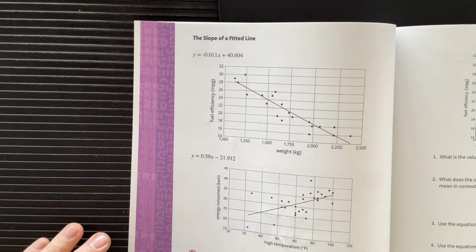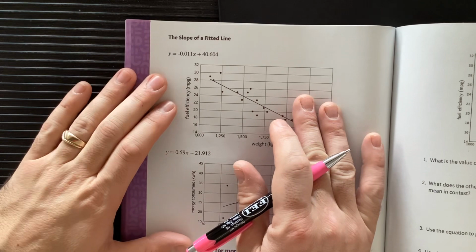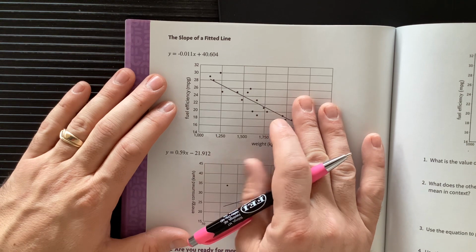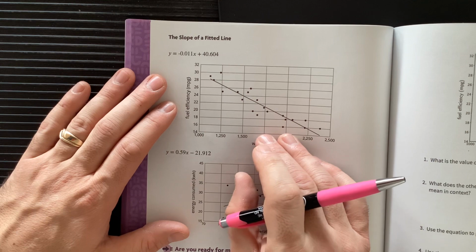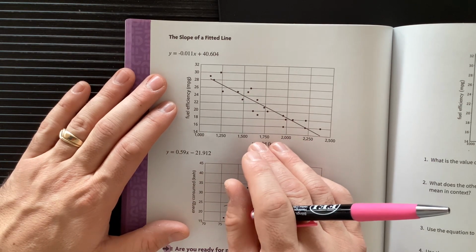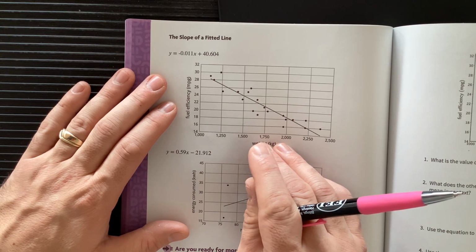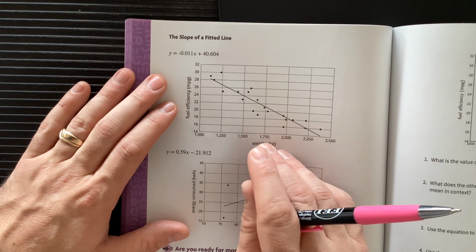All right, Ian, what's the slope of the next one? Ian, the only way we won't be able to answer that is if you haven't been listening. It's the number in front of the x. What number is in front of the x?